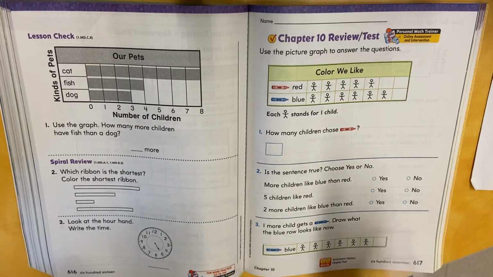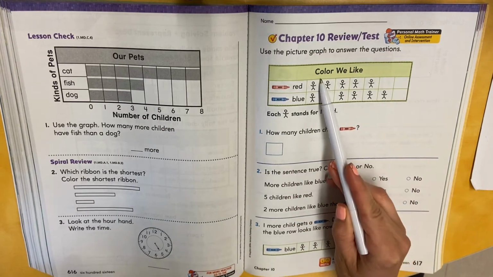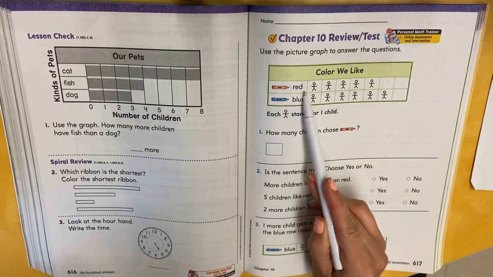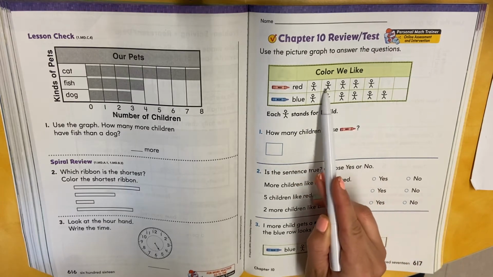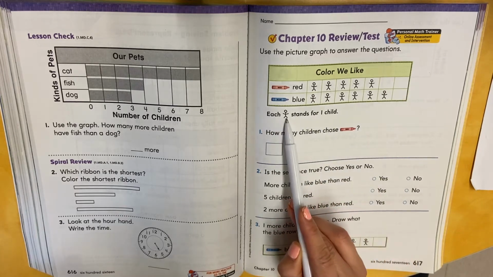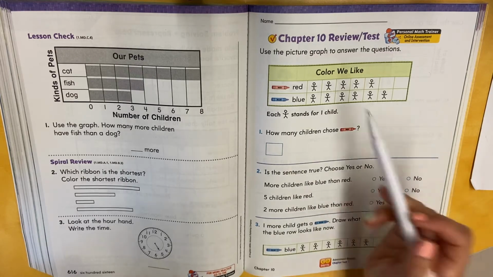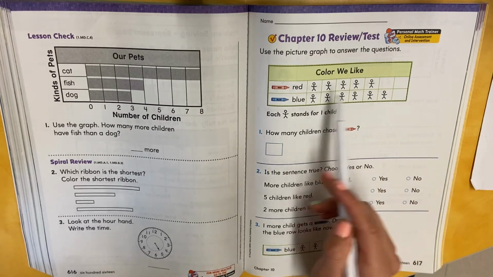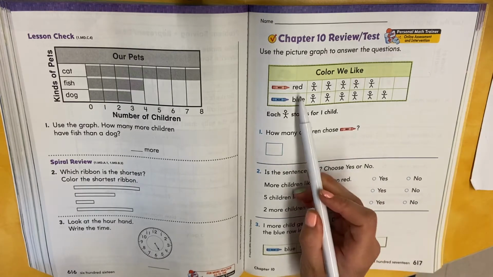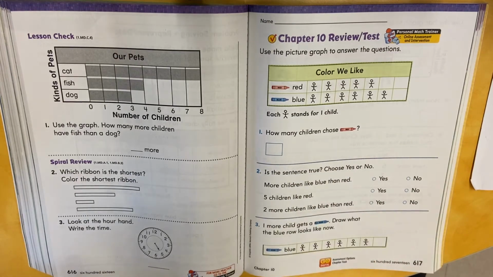Okay. Use the picture graph to answer the questions. Color we like. So here's red. These are the kids that like red. Blue. Each person stands for one child. So remember, this is a picture graph where they use pictures instead of coloring it in. So here's the colors. How many children chose red? I'm going to give you a second to figure that out, and then we'll check your answer.